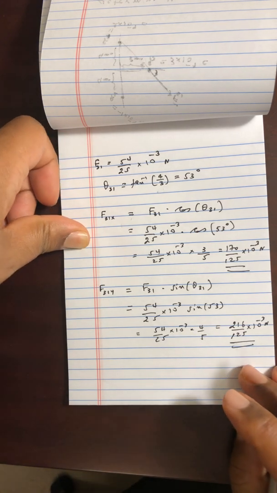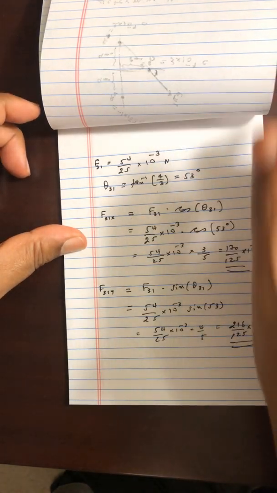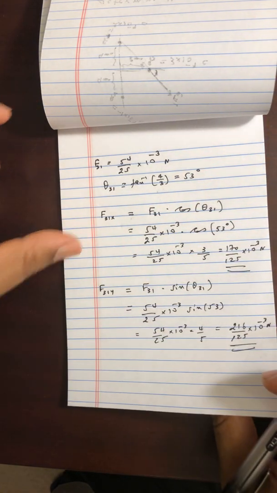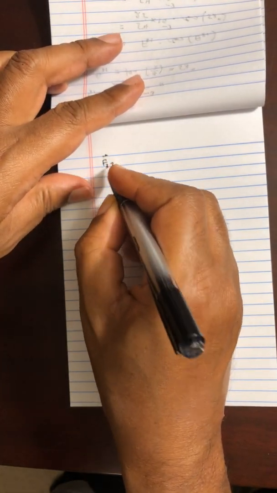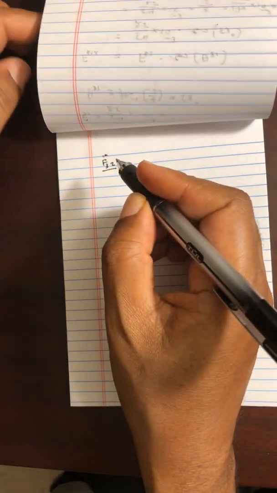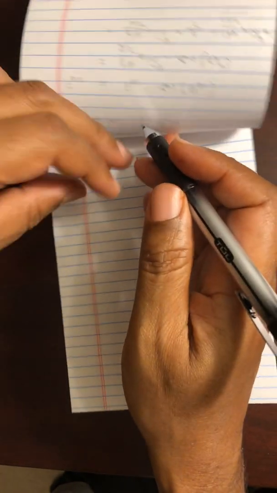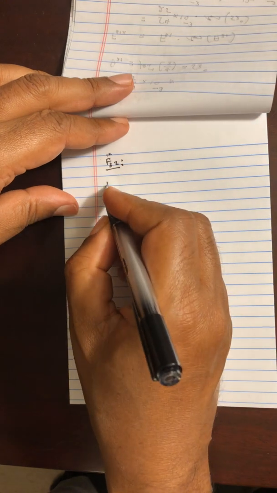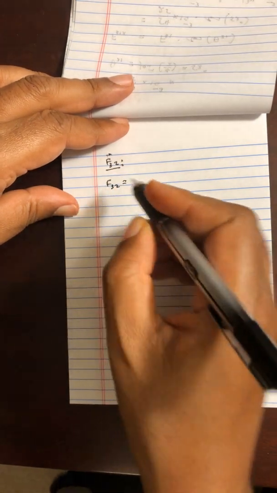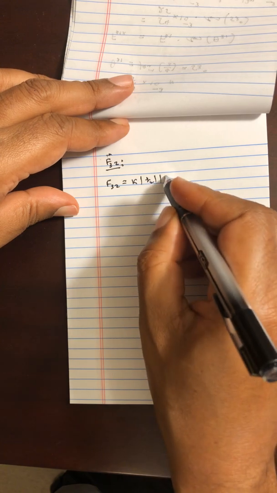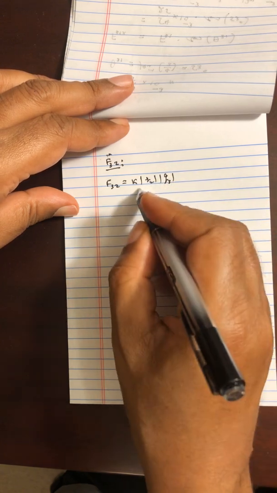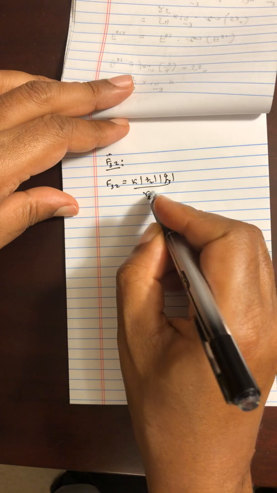Now we're going to do the same thing to the second force, the force exerted on 3 by 2. So next we're going to look at this one, the force on 3 by 2. Okay, so first we're going to look at the magnitude. F32 would be K Q2 Q3 divided by R23 squared.